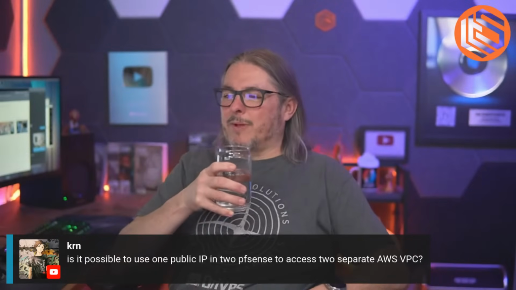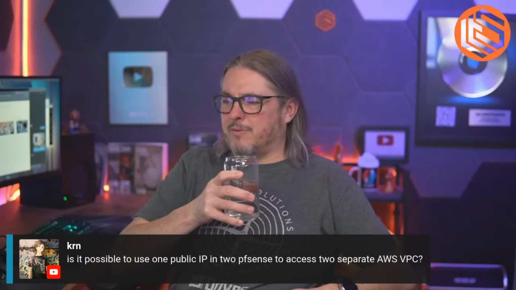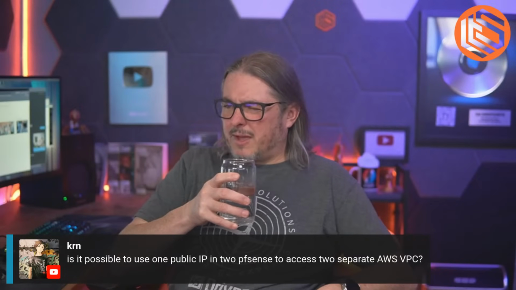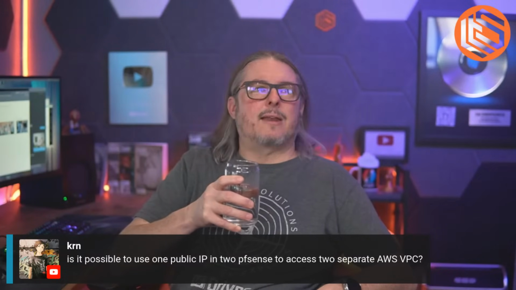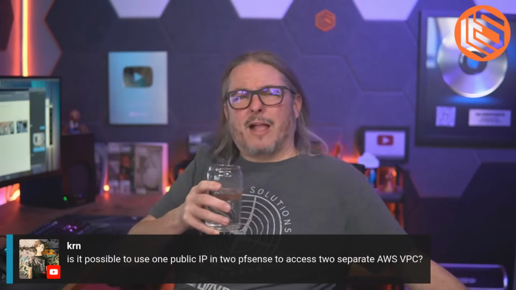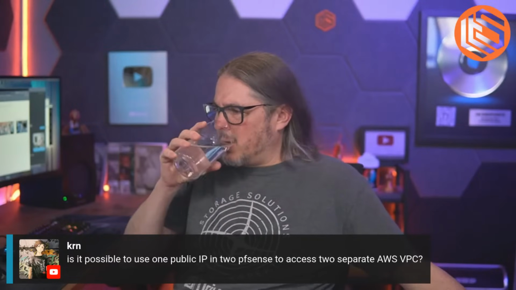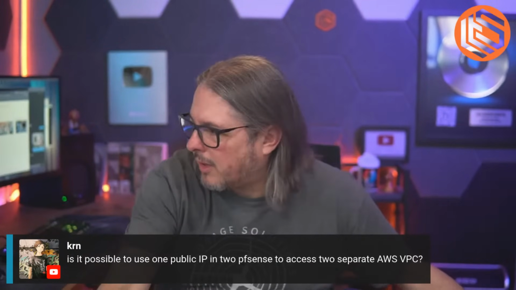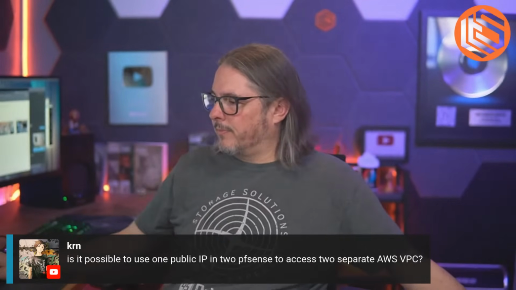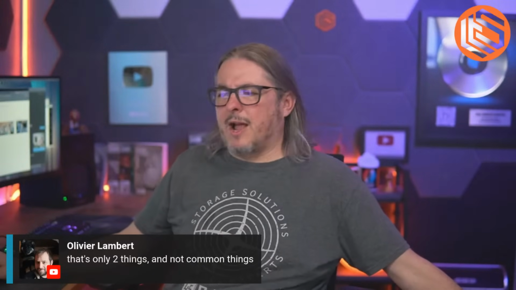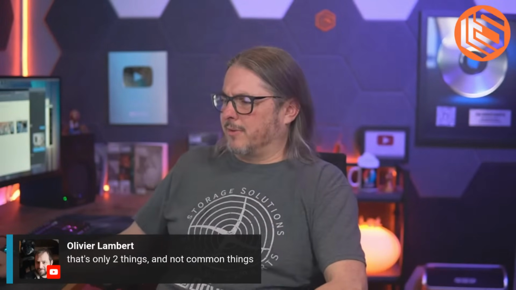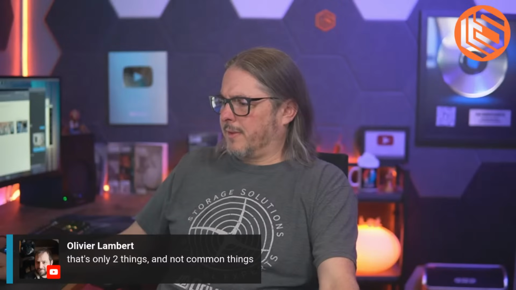Is it possible to use one public IP and two pfSense access separate ABOs in two pfSenses? You can't have one public IP on two devices. Mostly USB pass-through. That's only two things not common. Yeah, not many people ask for USB pass-through.